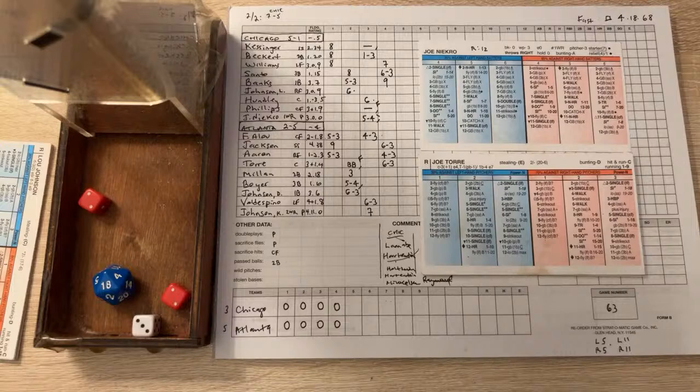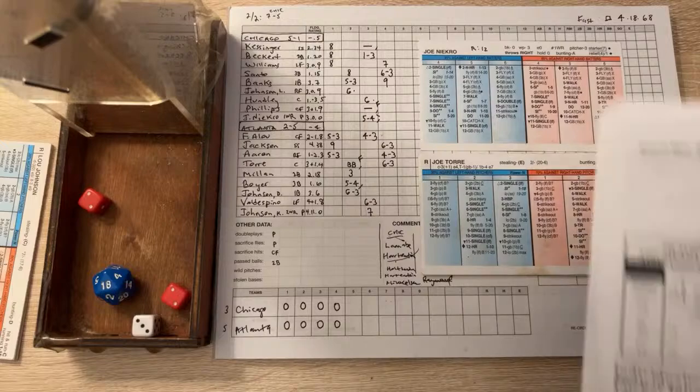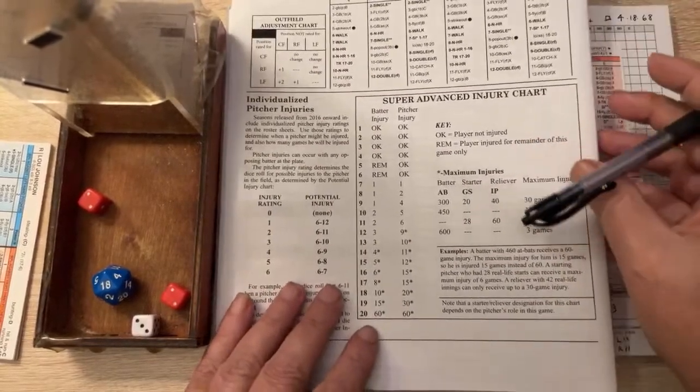I hope I didn't cut this off. Oh, I did. It's on page 18. But I cut it off. I have 2 brand new. You can use the super advanced injury chart.